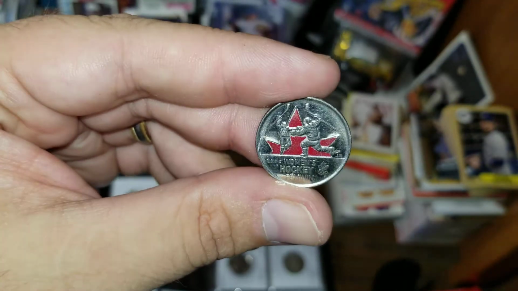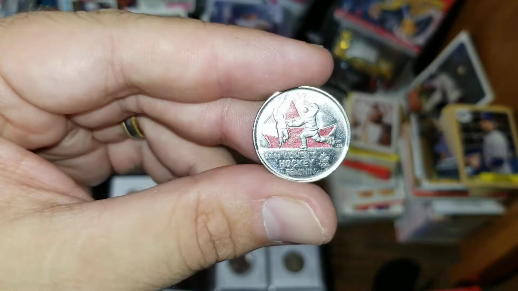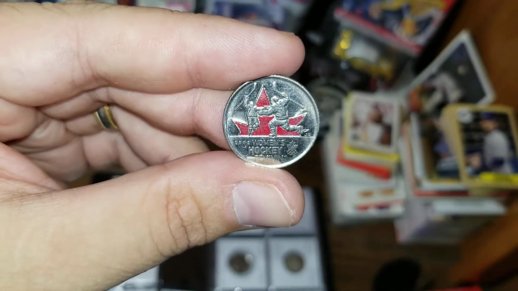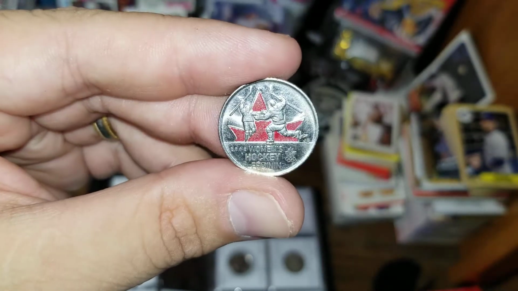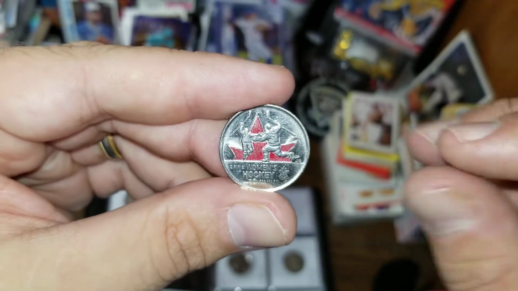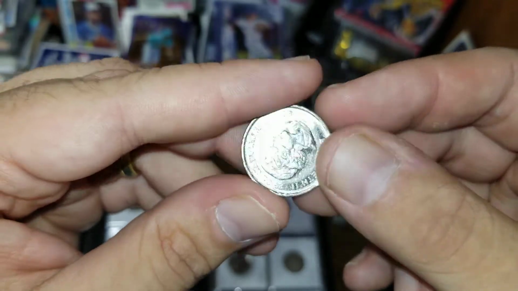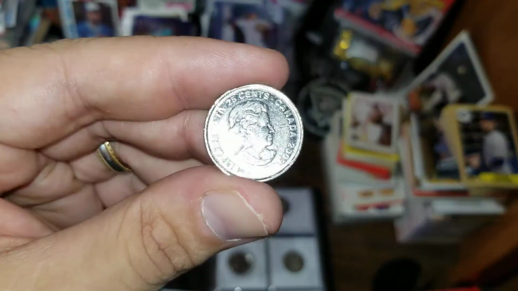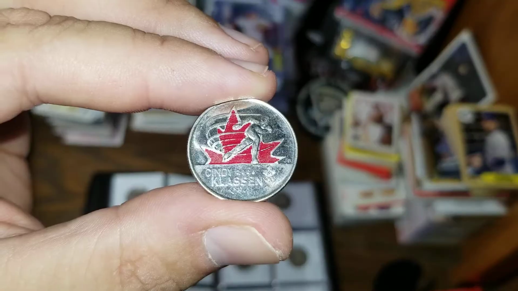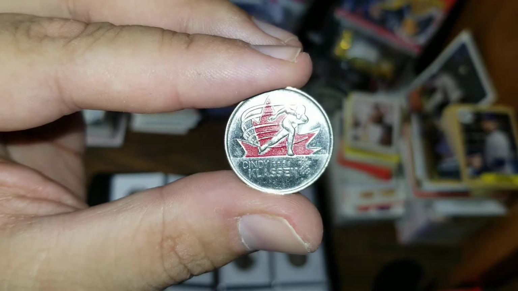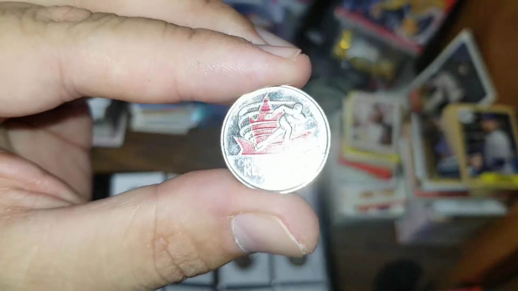In 2009, they started a set of these quarters to celebrate Olympic achievements, and this one is celebrating women's hockey. This one honors speed skater Cindy Klassen's performance at the 2006 Olympics.